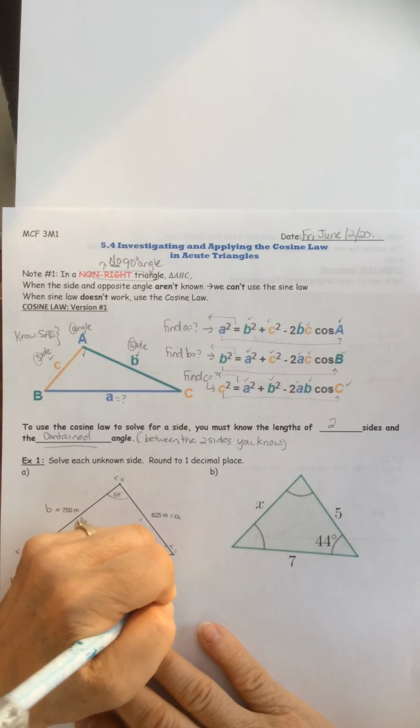Okay, to find side C, I'm going to use version 1. Okay, so version 1 finds side lengths or just sides. Okay, sometimes using the word side lengths or the phrase is better for some people. I don't really know why, but I guess it reminds them that a side is a length, I suppose.